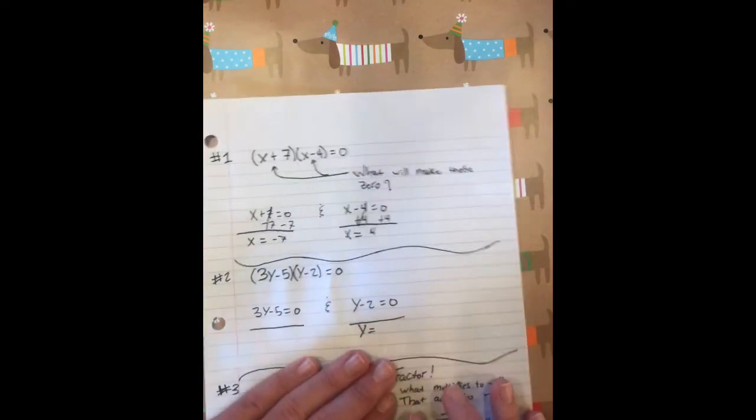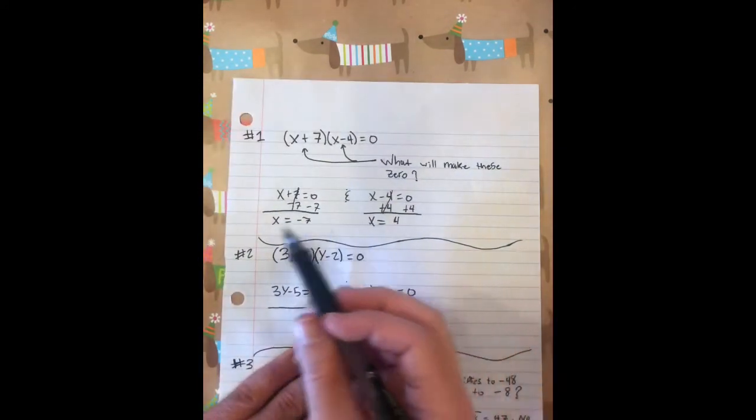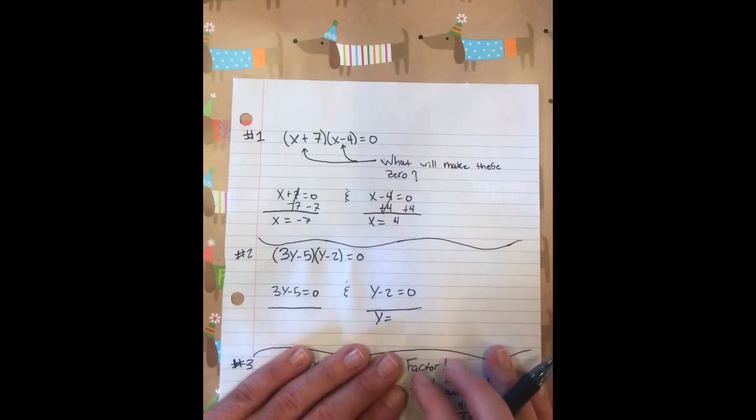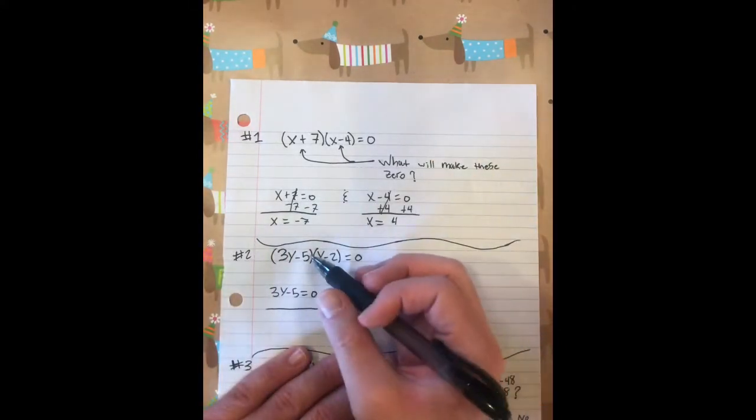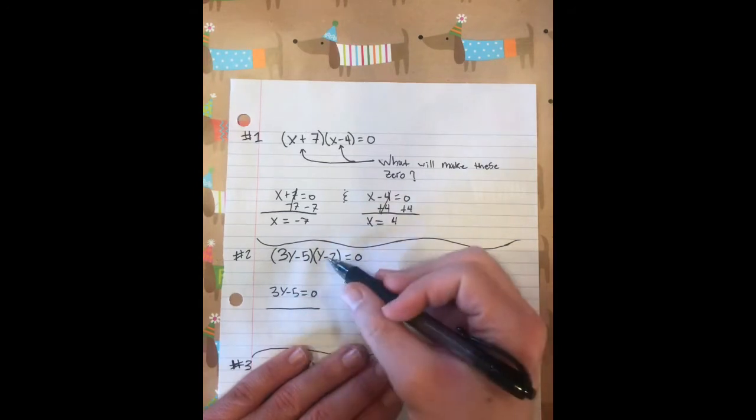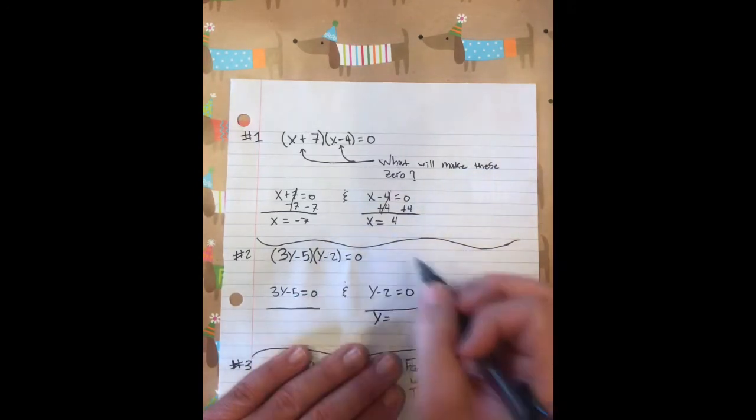And now as we go here, we get a little bit more complex as we go. Not more difficult, just a little bit more steps. So, same exact steps so far. We need to set this equal to 0 and this equal to 0. And we need to solve.